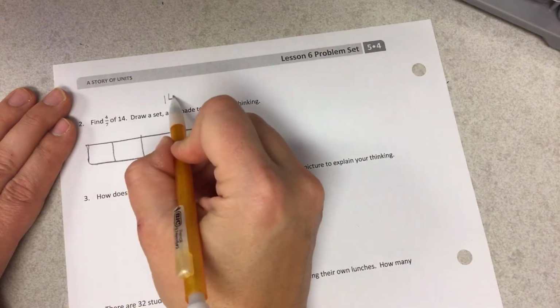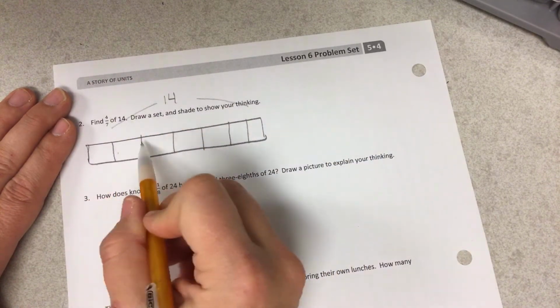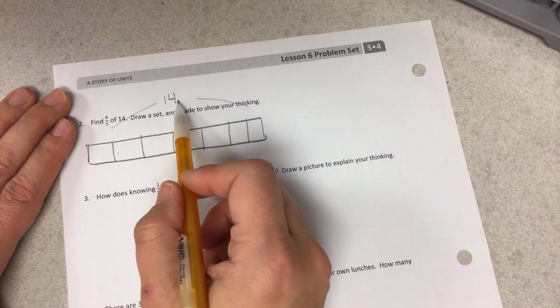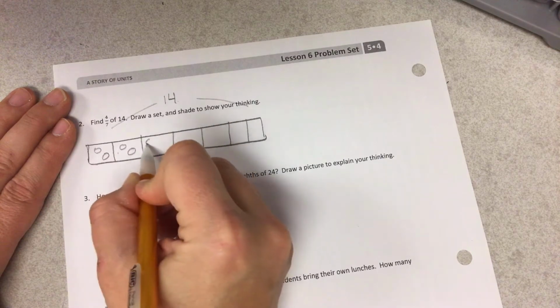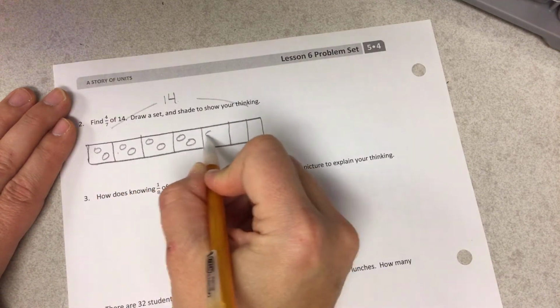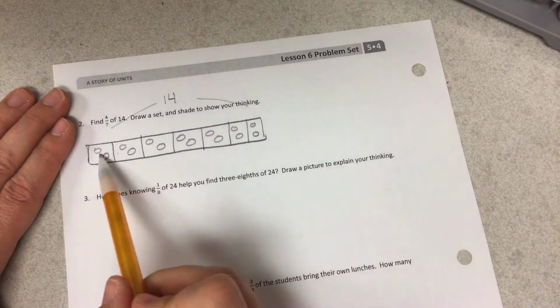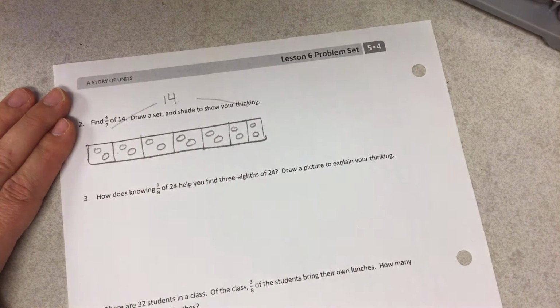And if I have 14, how many am I going to put? So if I take 14 and I need to divide it 7 different ways, how many is going to be in each? Well, if you think about 14 divided by 7, I'm going to have 2 in each section. Okay, all you're thinking is what can I divide it into? So if I were to count this, 2, 4, 6, 8, 10, 12, 14, I have 14.